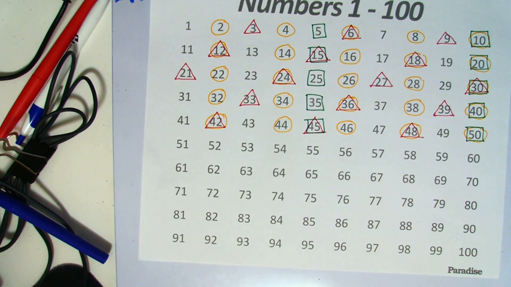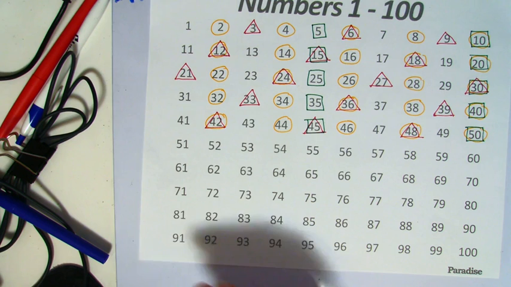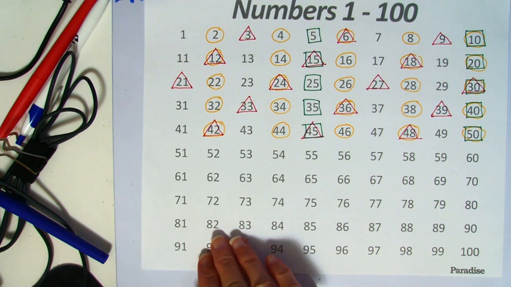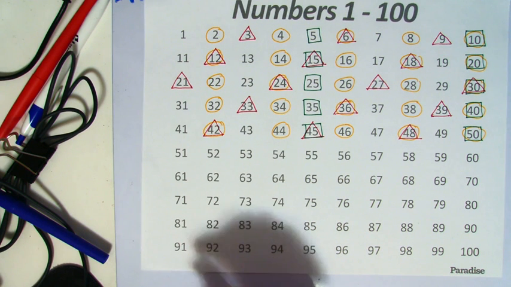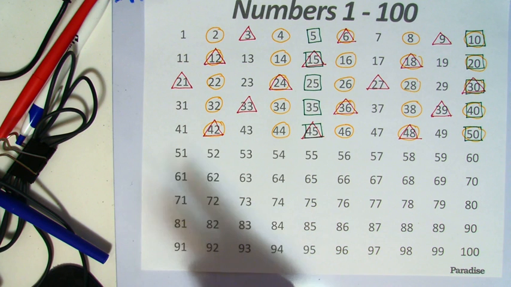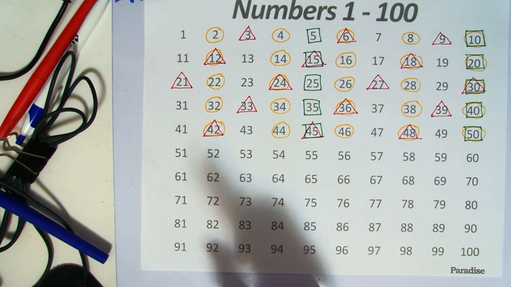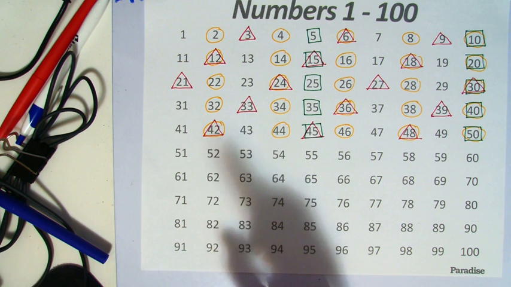Now, if we look at the number 6, if we want to find out if a number is divisible by 6, the factors that make up 6 are, of course, 1 and 6, but also 2 and 3. So if you can divide the number by 2 and 3, then that number will be divisible by 6.